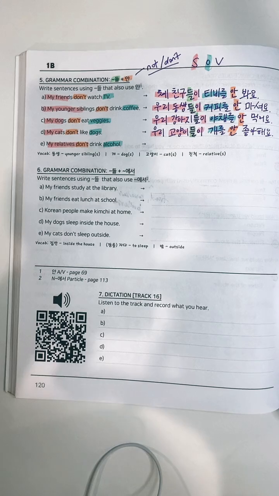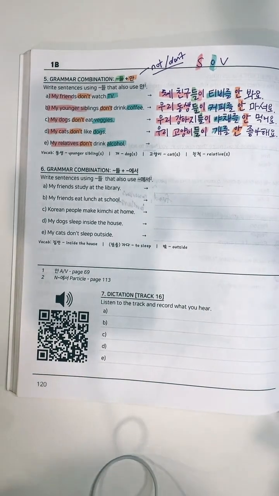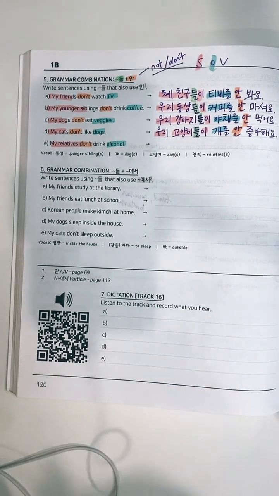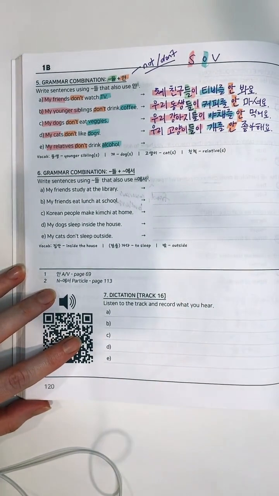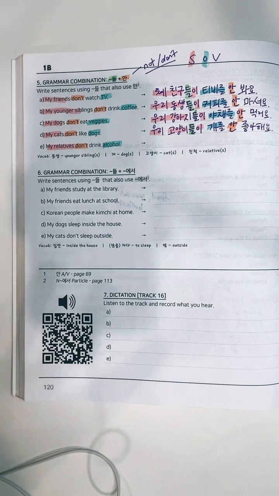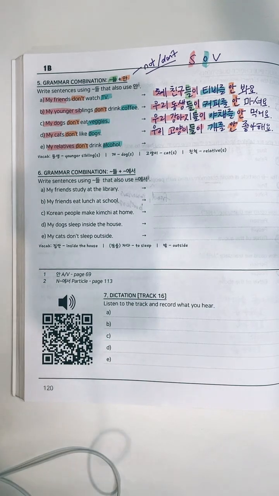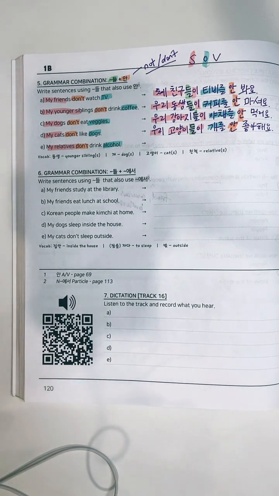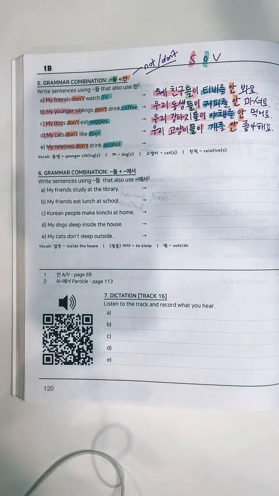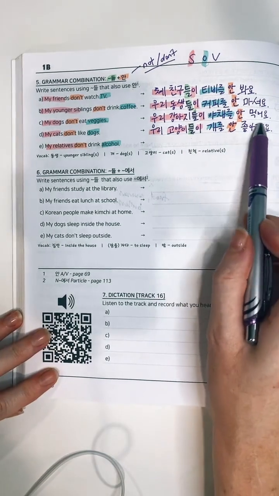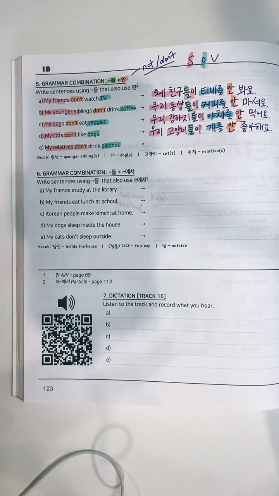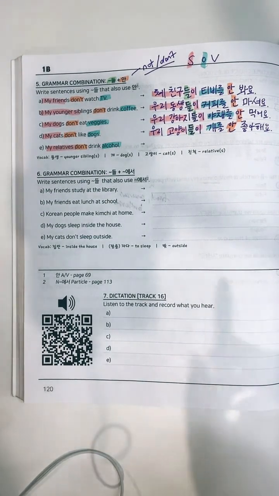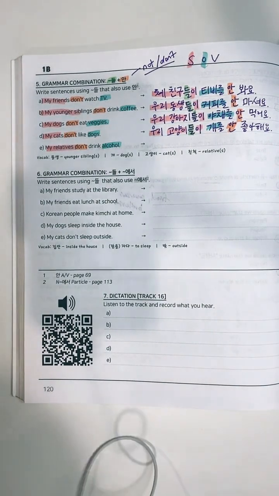What's the difference between 좋아요 and 좋아해요? So, 좋아요 is a descriptive verb. It is an adjective and it uses the subject particle. 좋아요 means to be good or likable. Whereas 좋아하다 is an action verb, which means to actively like something, and it uses the object particle.